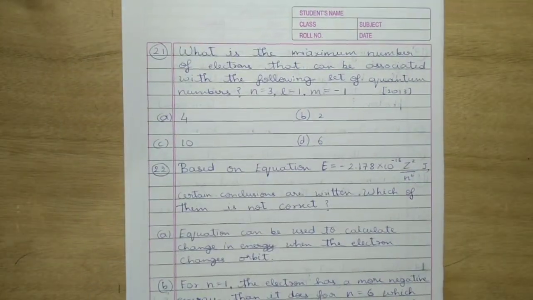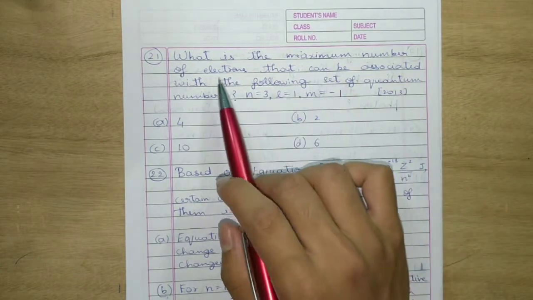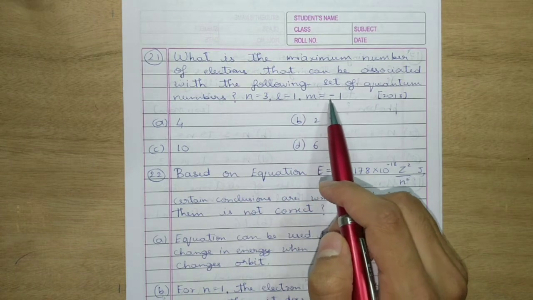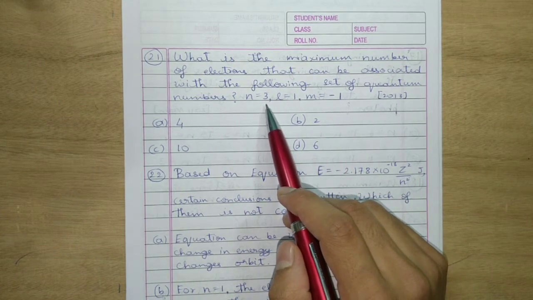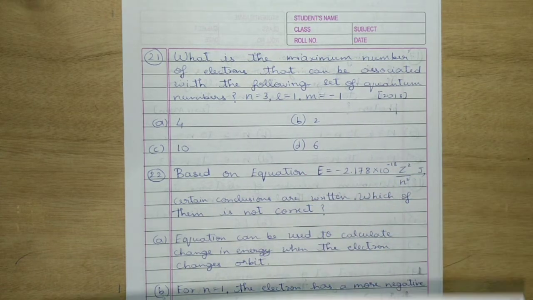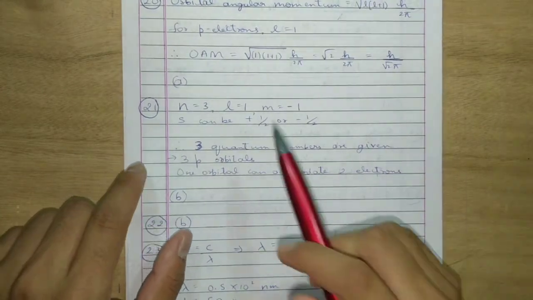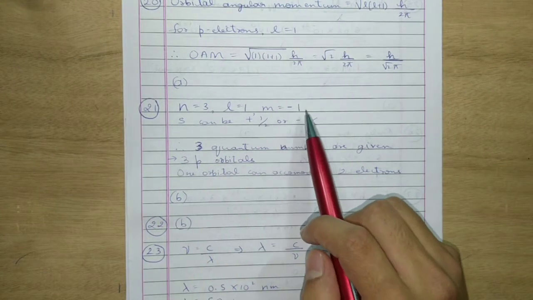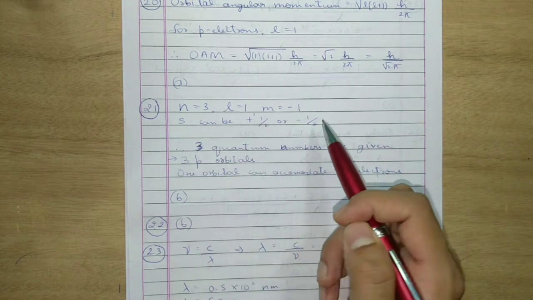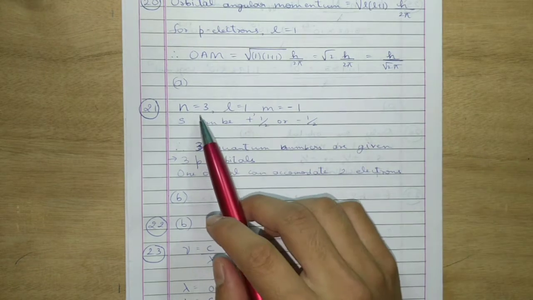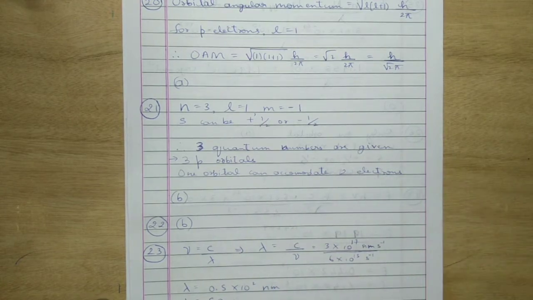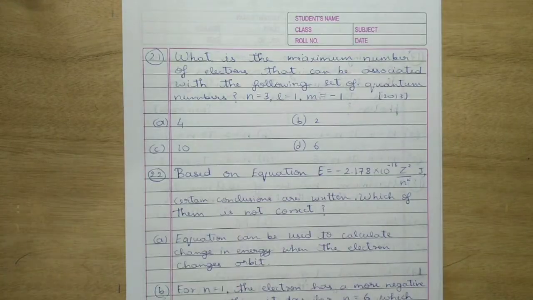21. What is the maximum number of electrons that can be associated with the following set of quantum numbers? N is equal to 3, L is equal to 1, M is equal to minus 1, which means it is 3p. And then for N is equal to 3, L is equal to 1 and M is equal to minus 1, the spin quantum number can have values plus 1 by 2 or minus 1 by 2. So therefore, since 3 quantum numbers are already given, that is 3p orbital, one orbital can accommodate only 2 electrons. So 21 is option B.